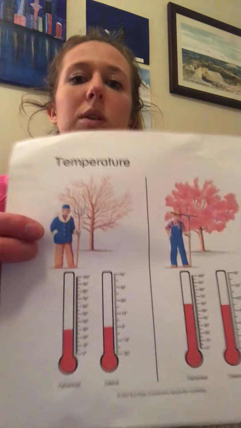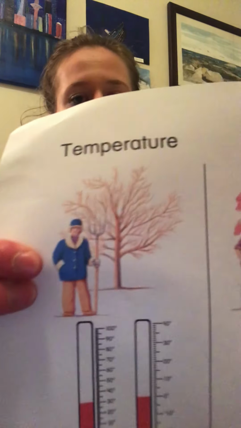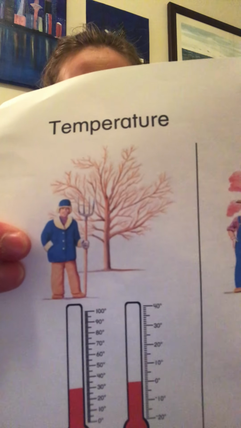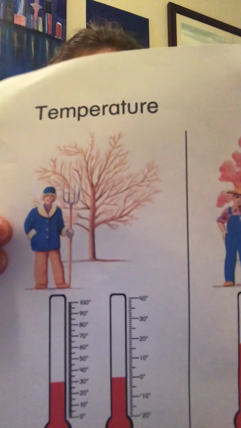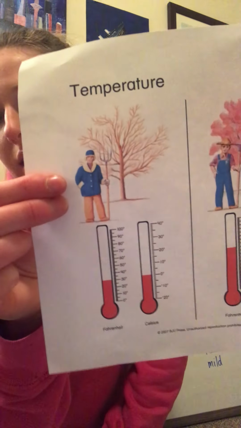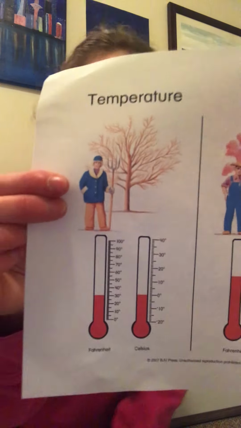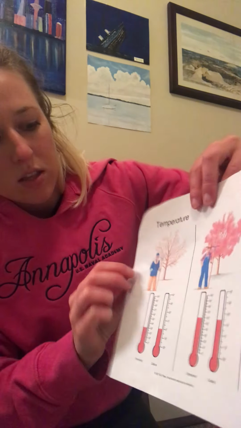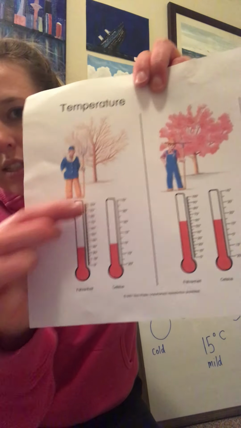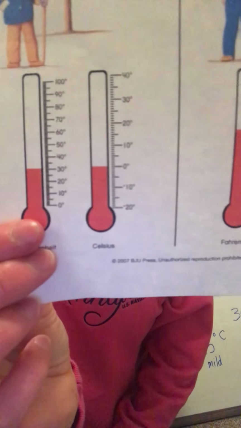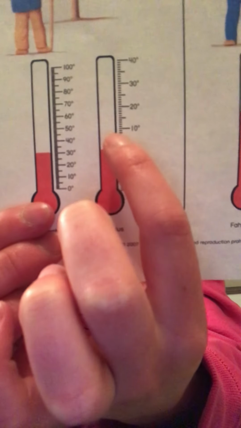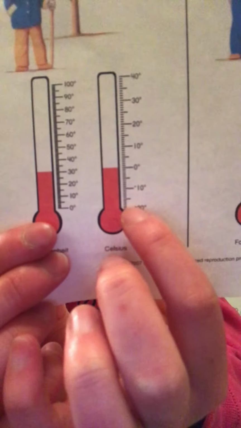So let's look at this first picture. What can we describe this first picture as? It looks kind of cold, right? There's no leaves on the trees. The guy has a jacket on. He's all bundled up, and it appears to be cold. There's even some snow on the ground, right? There's no grass. So if we were to look at that right over here and look at our Celsius and how cold that is, we can see that it measures right up to 0 Celsius.